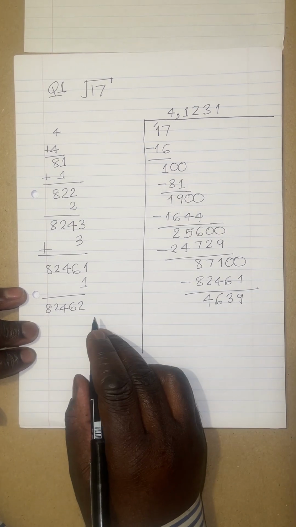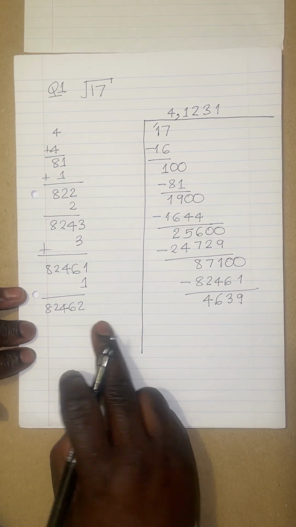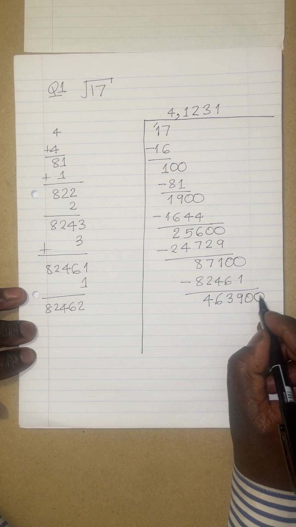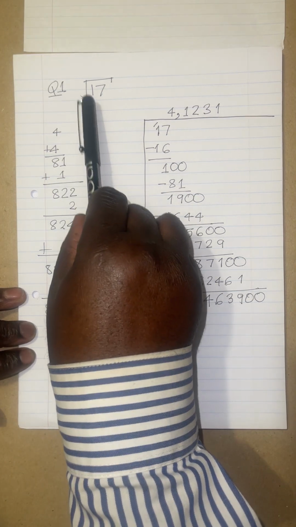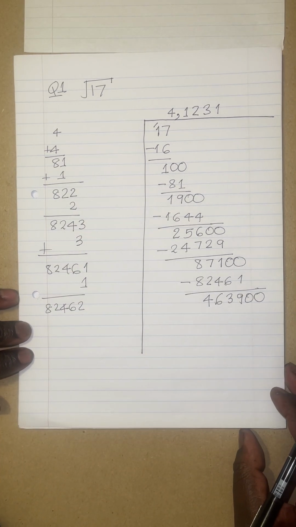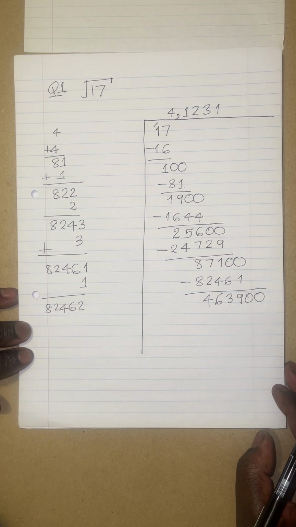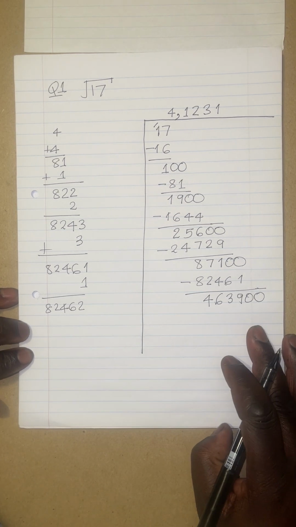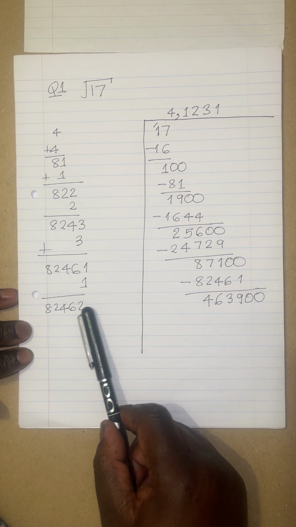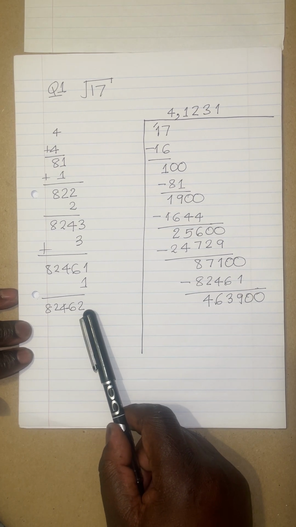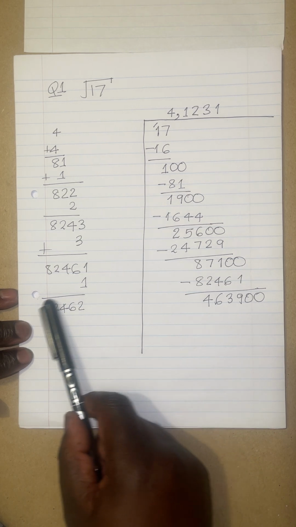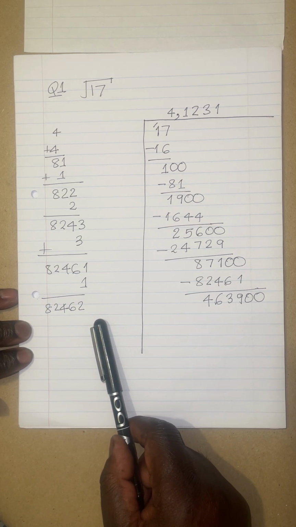So this is what I have. I added already. This is what I had, and this is what I have now. I must add 2 more zeros here now. I want to work out the square root of that to only 5 decimal places. Right, now this is what I have now. I'm going to have to look for a number such that when I put in front here, it's going to be 824,620 something.